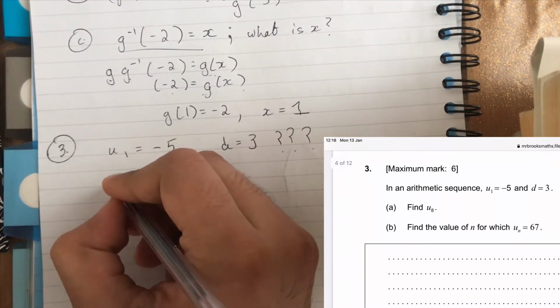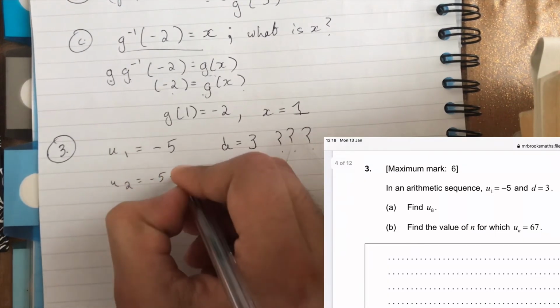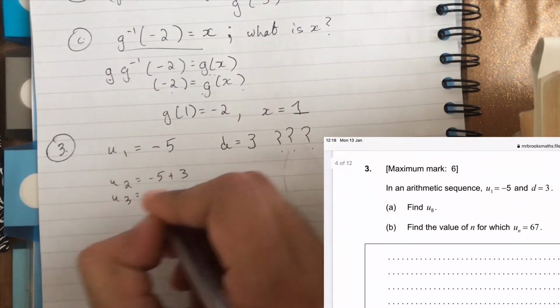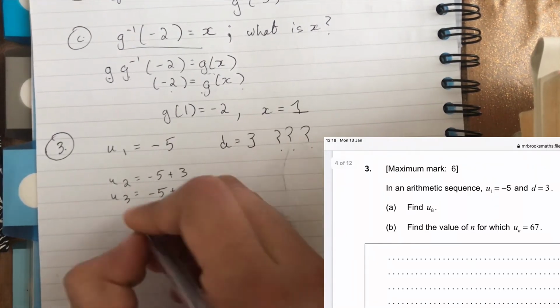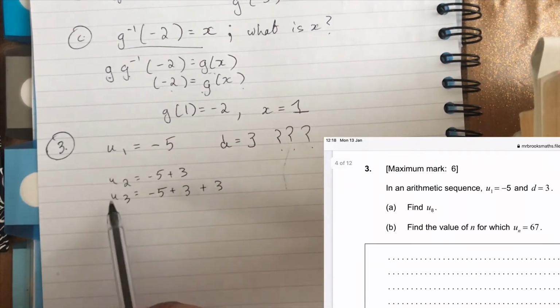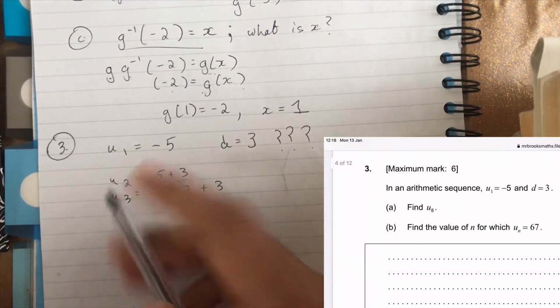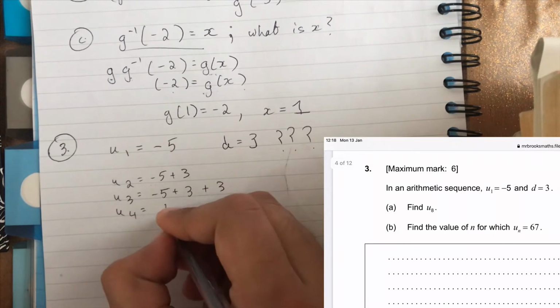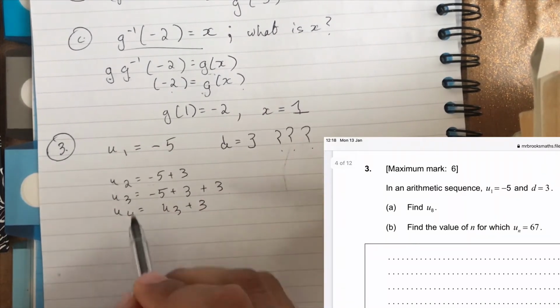So that will mean from u1 we add 3 to get to u2, and from u2 we add 3 to get to u3. It's the same with u4. It's u3 plus 3. It's the one before it plus 3.